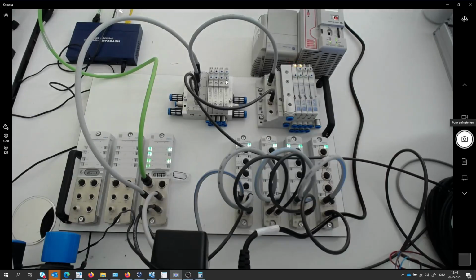That was now a short explanation how to use the Festo EDS in the Logix environment. I hope you have enjoyed the video. Thanks for your attention.